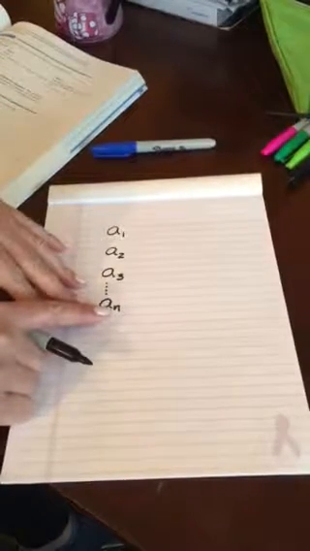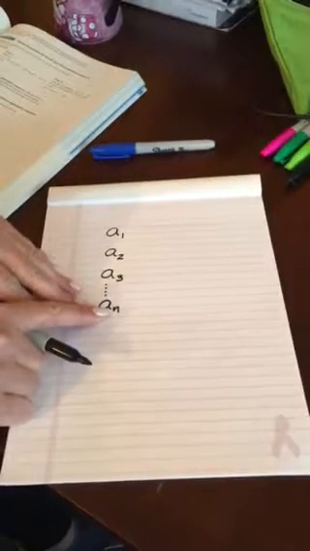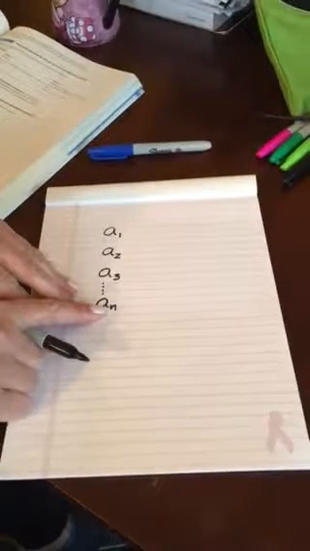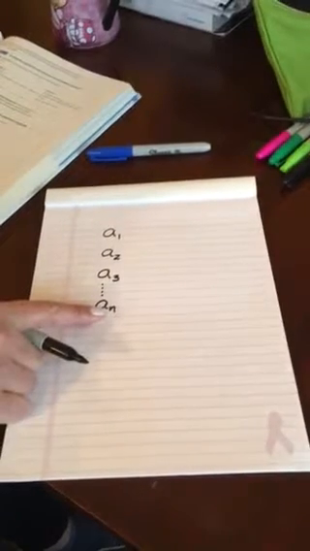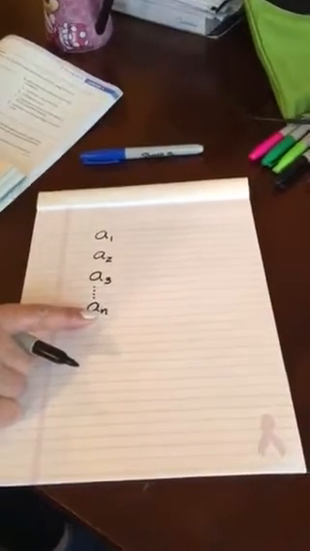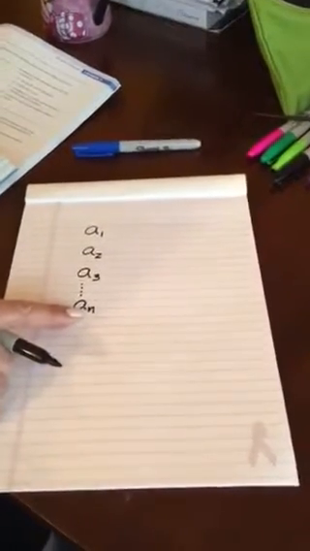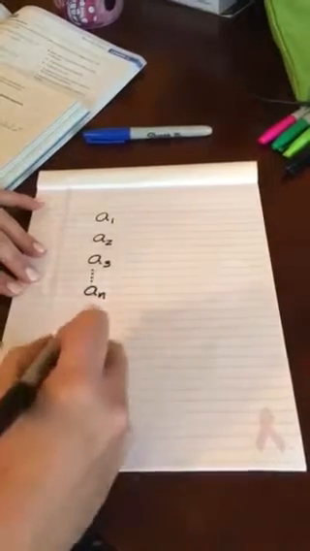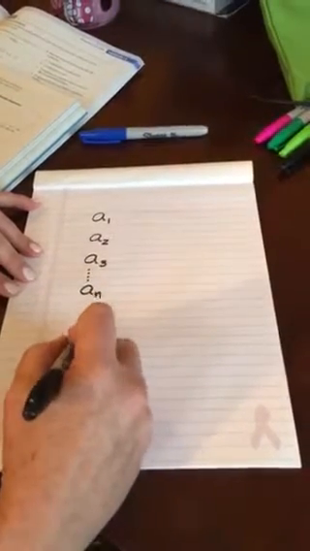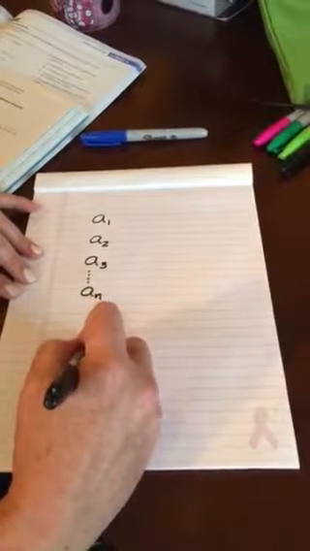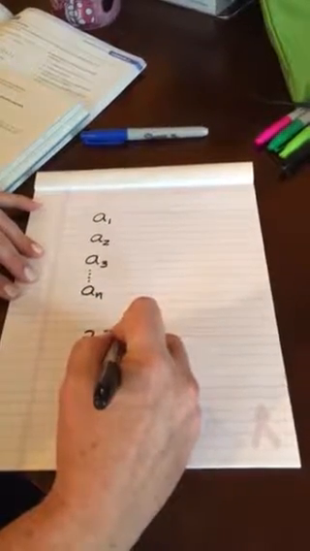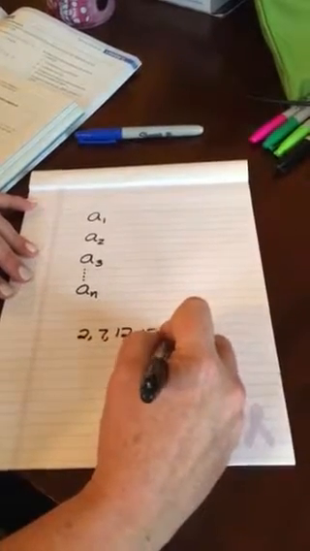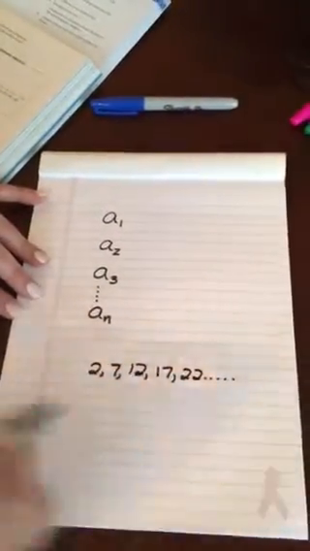This, however, what I'm about to do with you, is called the explicit form, and we'll get into more of that later. All right, so if I have a particular sequence of terms, let's say 2, 7, 12, 17, 22, and so on.